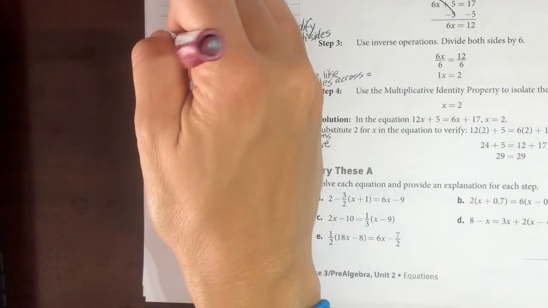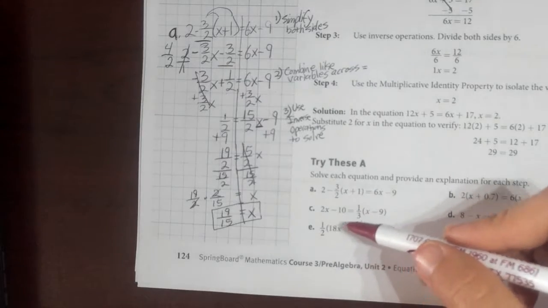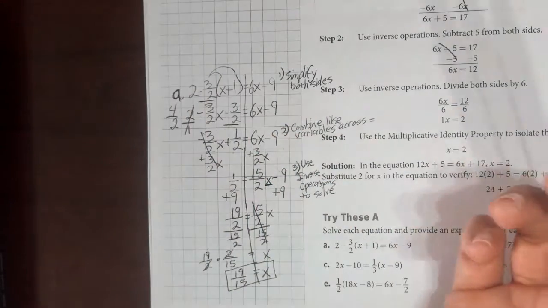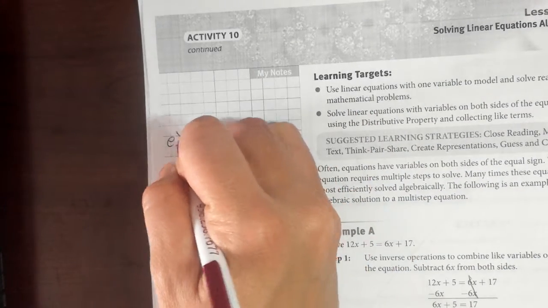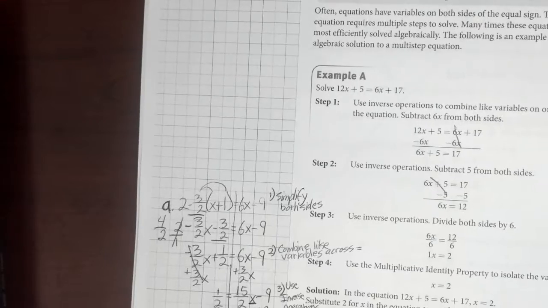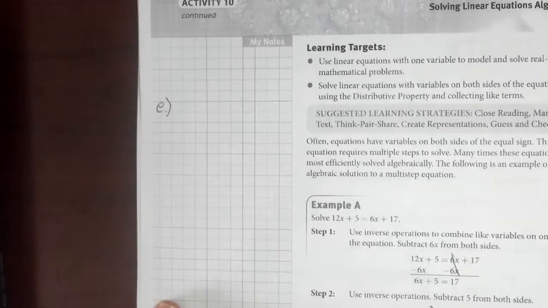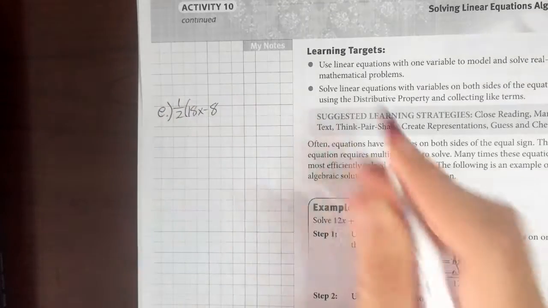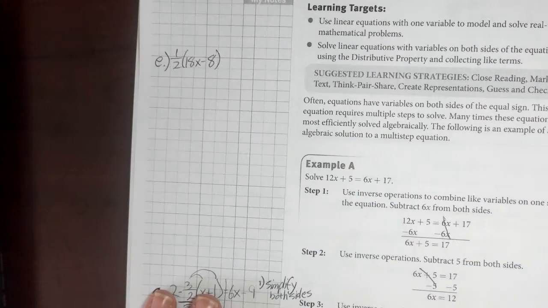So we need to do E. So let's go ahead and do E. I'm going to do E up here. Hopefully you're doing this maybe on a piece of paper, because you do need a lot of space for this. So on E, we got 1/2 times (18x minus 8) equals 6x minus 7/2.